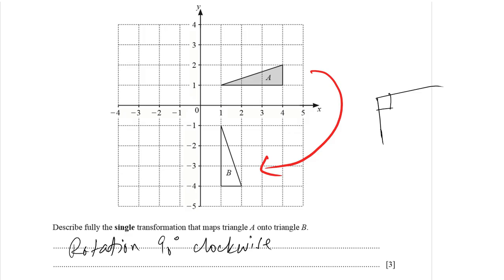Third mark is of your center of rotation, which takes a little longer for that purpose. So to find the center, you may join any two corners and take its perpendicular bisector.